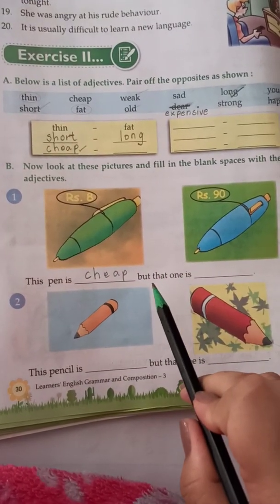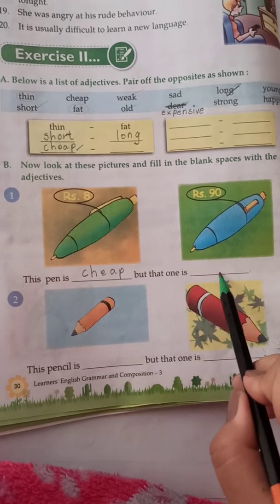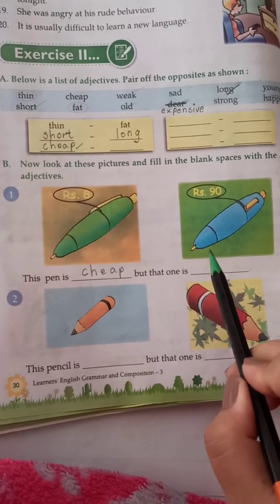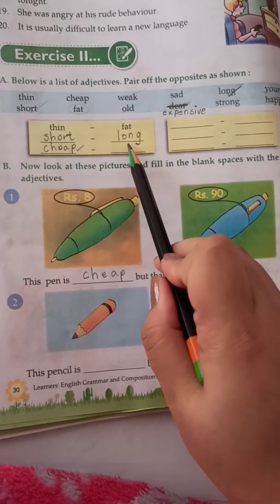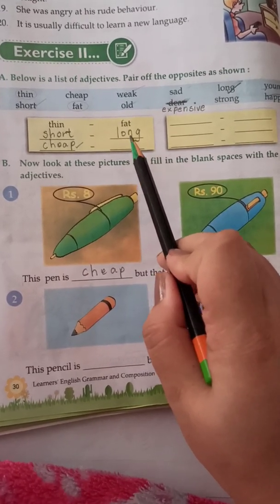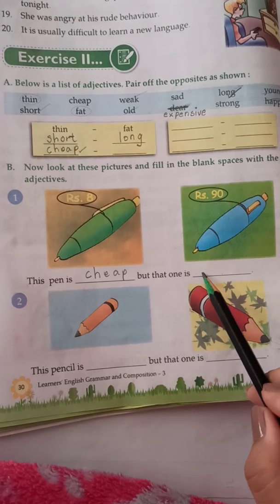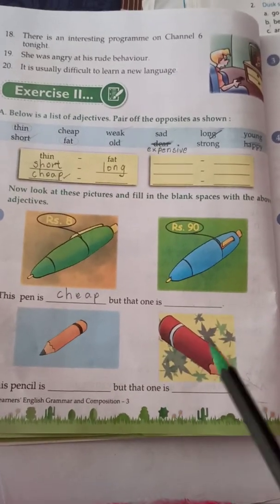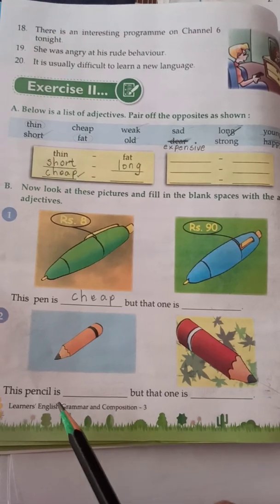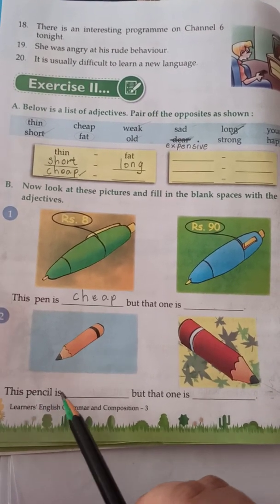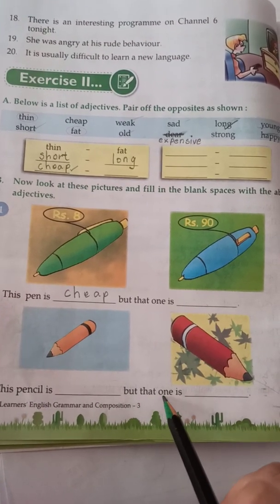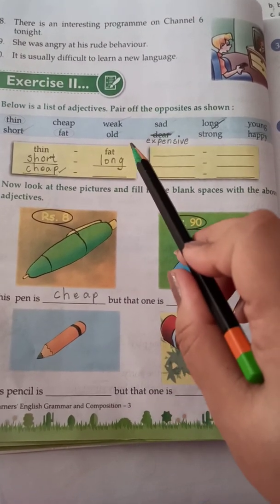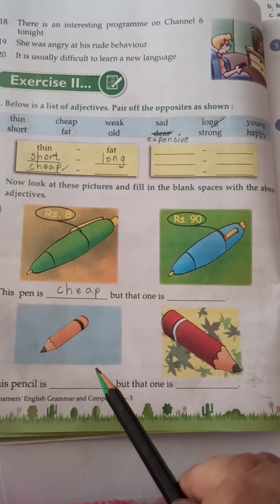But that one is dash. Now the opposite of cheap, you will write it here. Did you find the opposite of cheap? What is the opposite of cheap? You will write it here. Now, do you understand? Yes. Similarly, you will do the other exercises. This pencil is dash, but that one is dash. Now, you will find a suitable adjective to fill in the blanks.